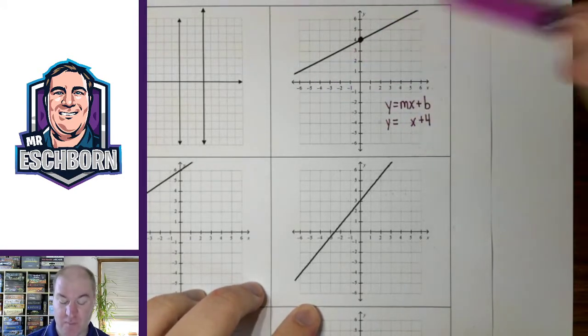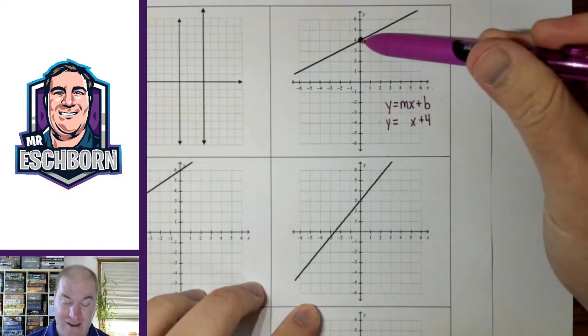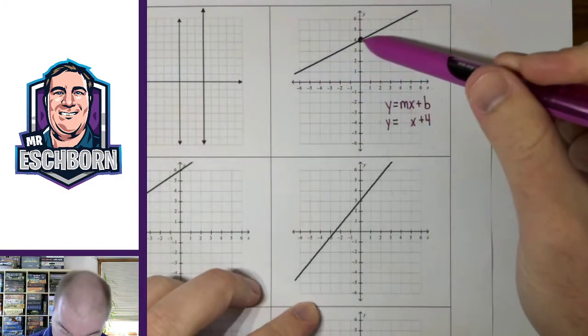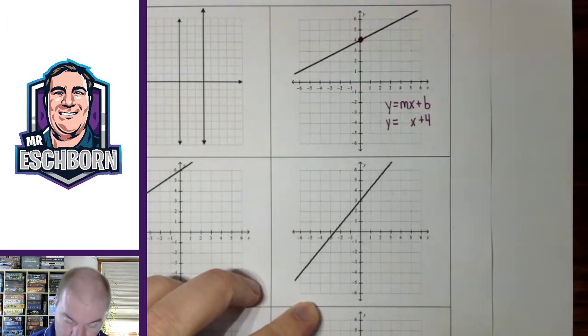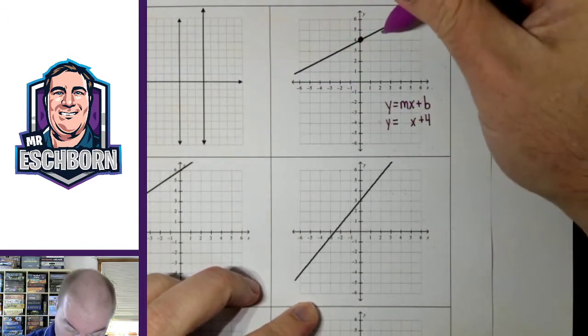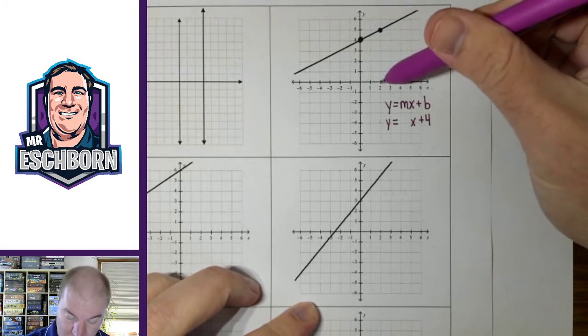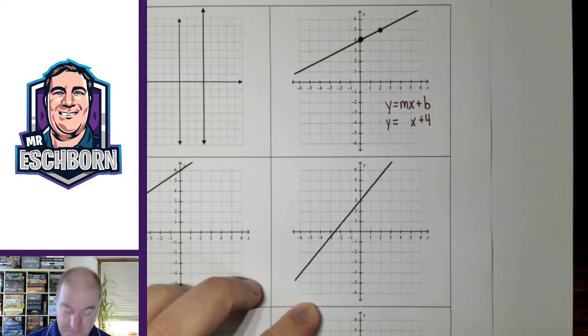So to find the slope of a line, we need 2 points. I already have one. I already have the y-intercept. So I just need to find one more point on this line. I'm not just going to pick a random point anywhere in the world. I'm going to pick a point that lines up nicely with coordinates, like that one. It lines up nicely with the 2 and the 5.